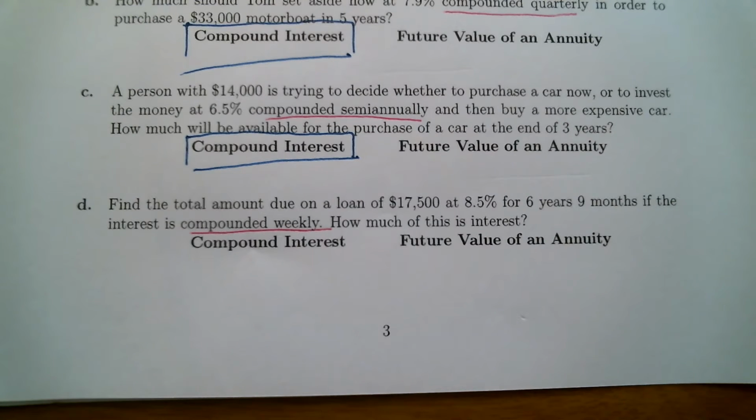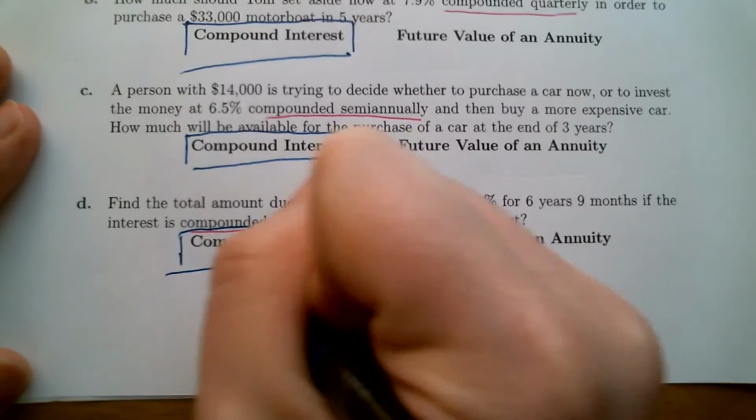So again, when you think about making a loan, the loan is made for $17,500. That money is borrowed at one time, okay? So you're borrowing this lump sum of $17,500, and then you're going to pay it back after 6 years and 9 months. And so that lump sum will earn interest that you'll have to pay on the loan. If you think of it from the perspective that you're borrowing this one lump sum of money, that makes it compound interest.